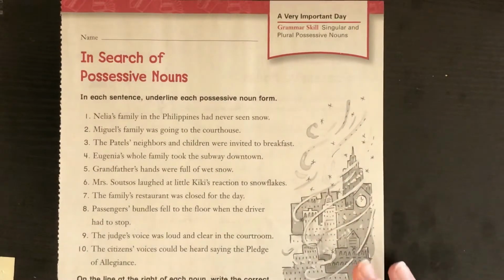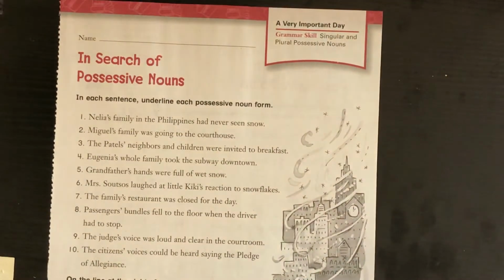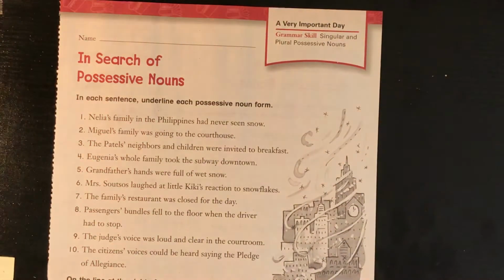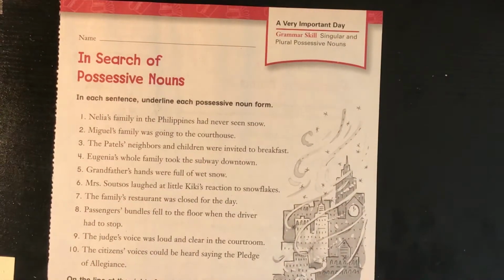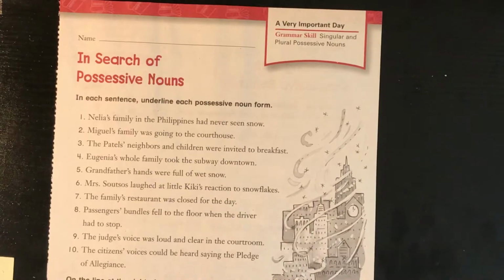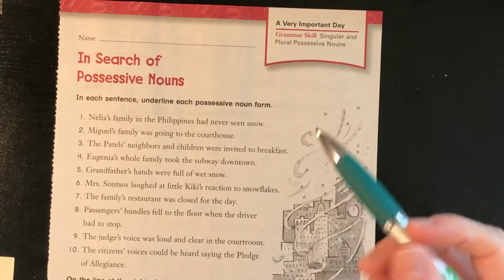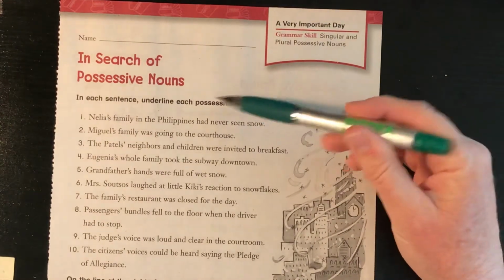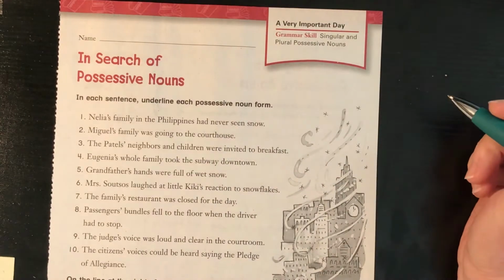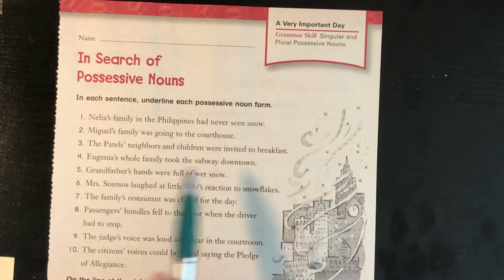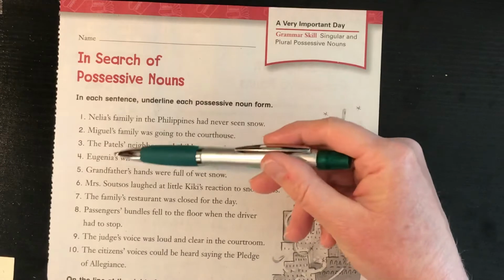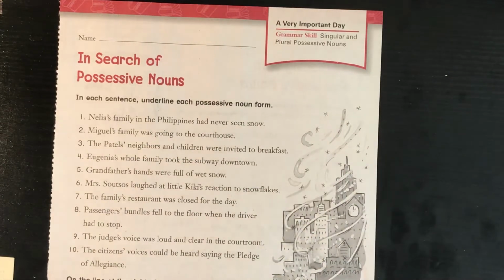So you guys have watched the videos to learn a little bit more about possessive nouns. So this is the practice sheet that we want you to work on. The first part asks you to underline each possessive noun form. As you're reading through this, don't worry, there's a lot of names, and I don't expect you to be able to read the names. We know that you're just going to do the best you can on that.